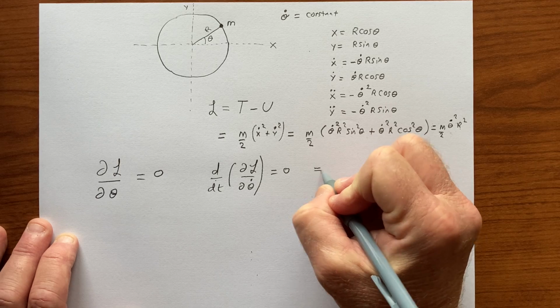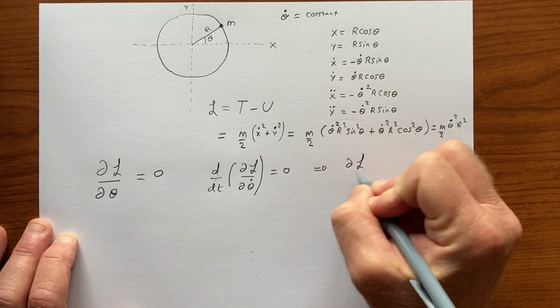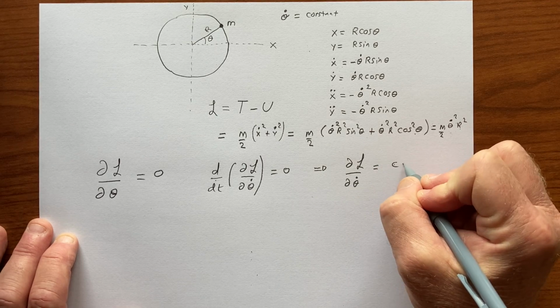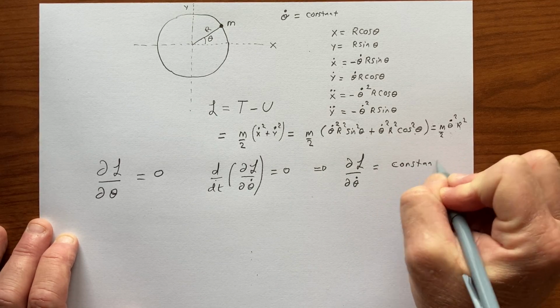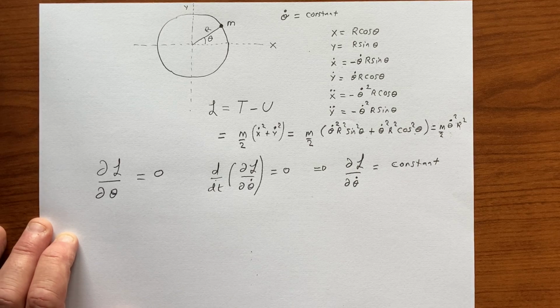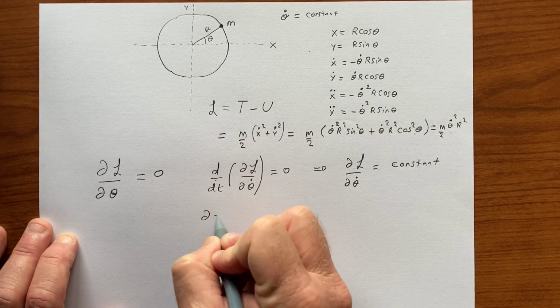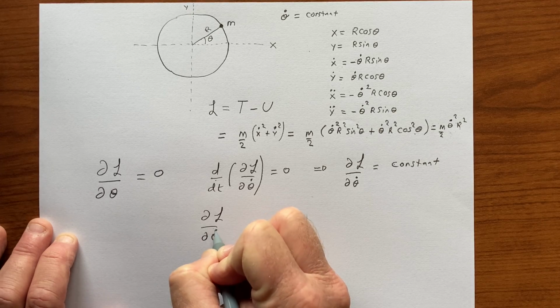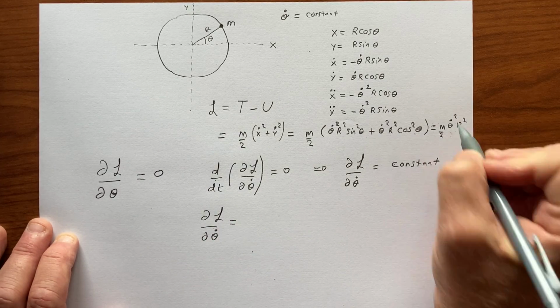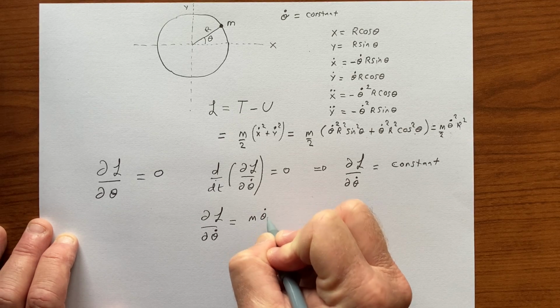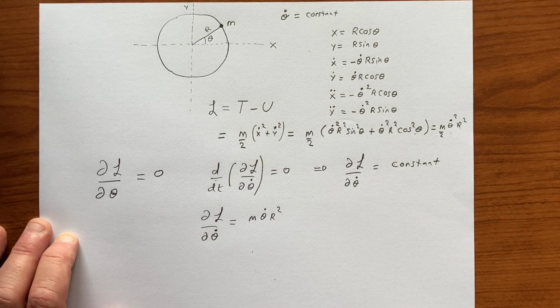So it must be the case that dL by d theta dot is equal to a constant. So there is a conserved quantity, which is dL by d theta dot, and so we see that it's m theta dot R squared.